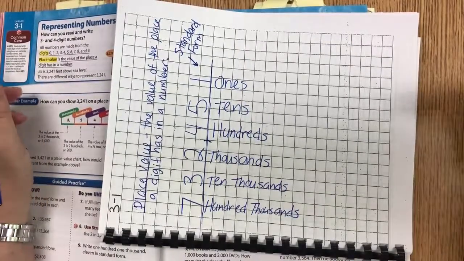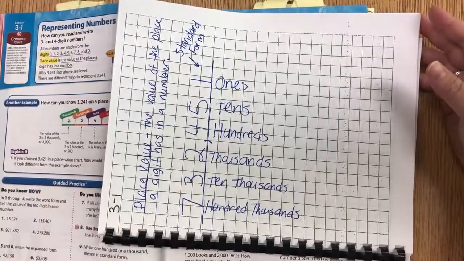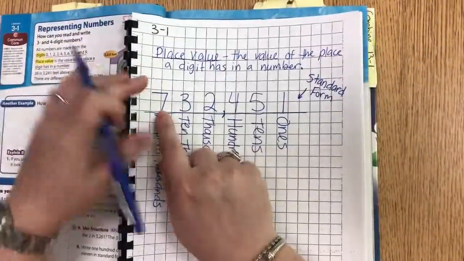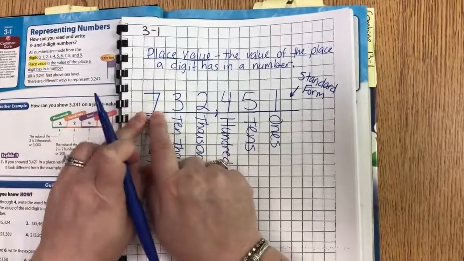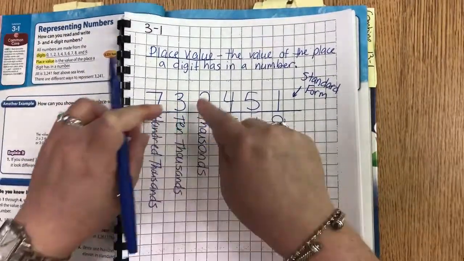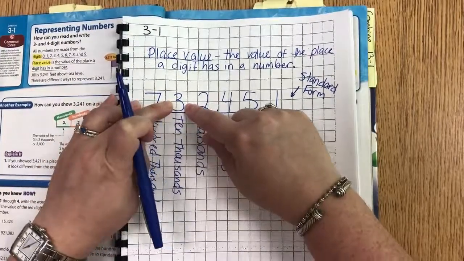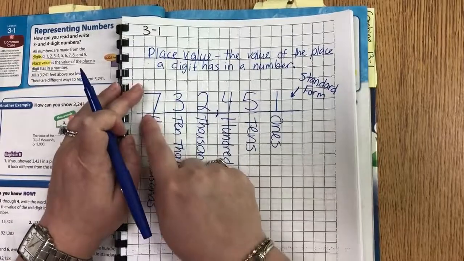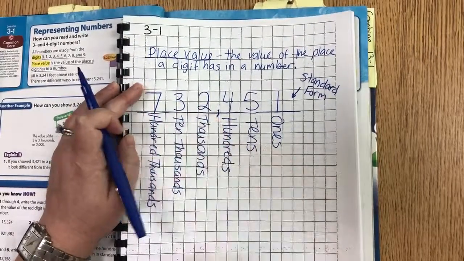The place value is also given away when you say the number out loud. If I'm reading this number, I say 700,000, 30,000, 2,000, so 732,000.